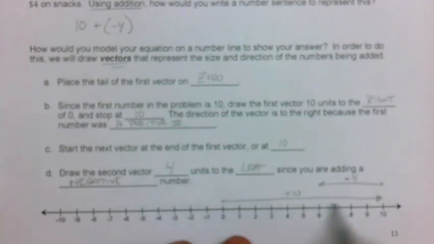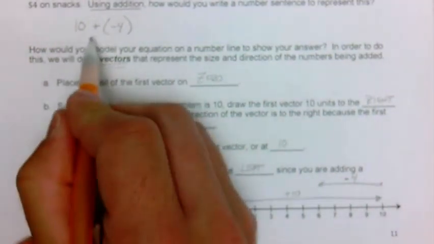10 plus negative 4: at the end of this vector, we have our answer, which we see here is positive 6. So going back up here, 10 plus negative 4 equals 6. All right, so this is how we can use a number line and vectors to show our answer to addition problems.